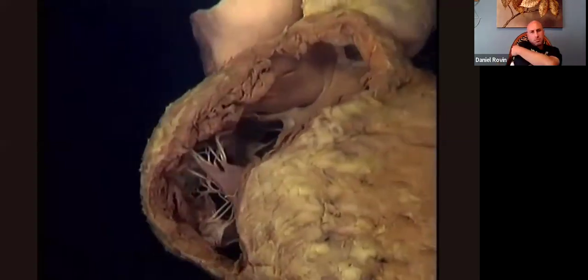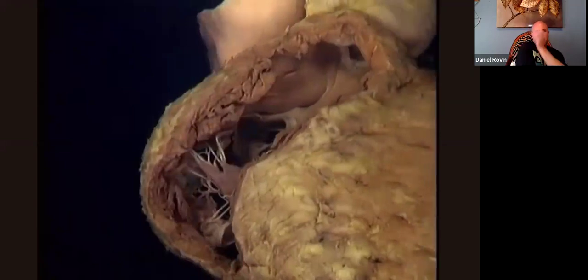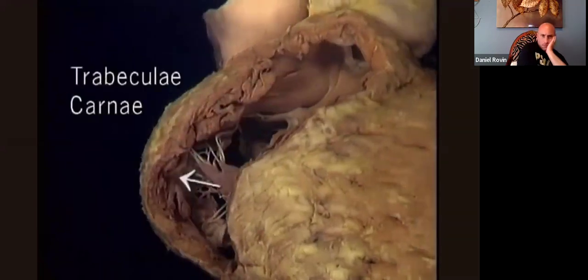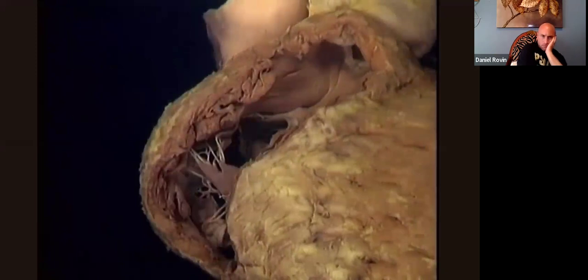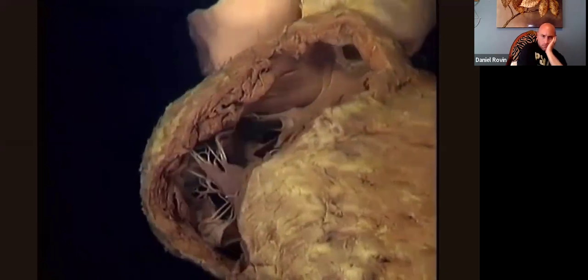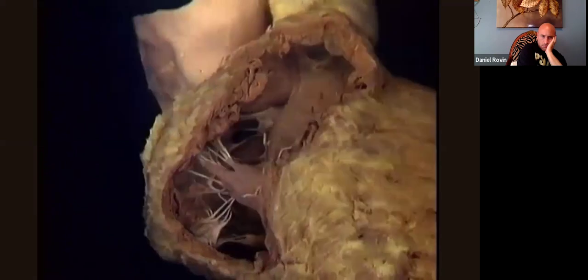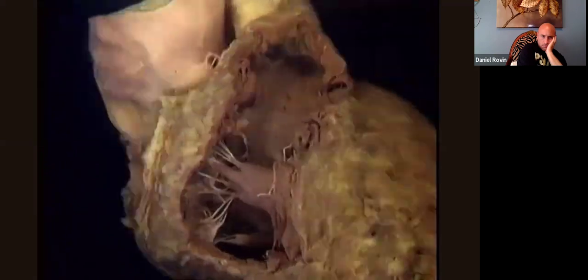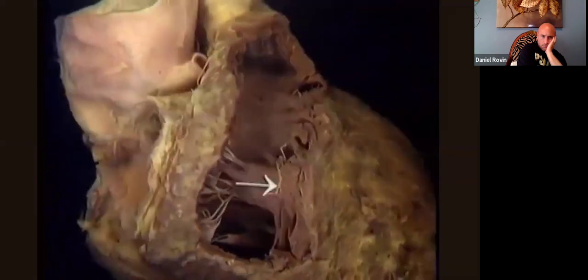The inside of the right ventricle is made irregular not only by the tricuspid valve and its appendages, but also by these numerous bands of muscle, the trabeculae carneae. The trabeculae form a dense crisscross pattern over much of the ventricular wall, especially here toward the apex.